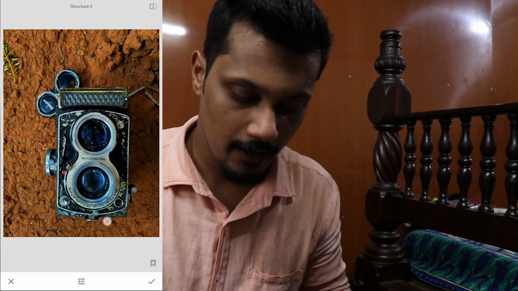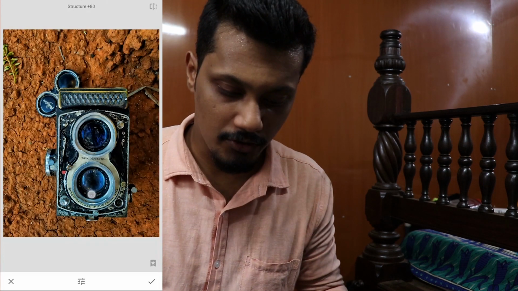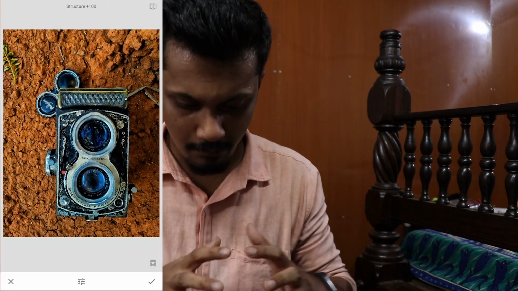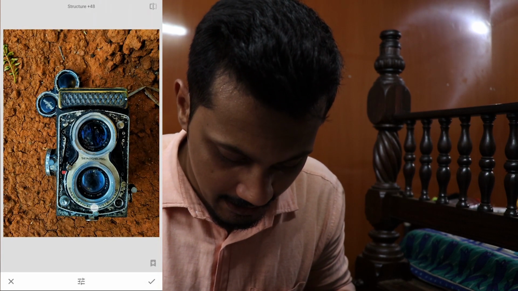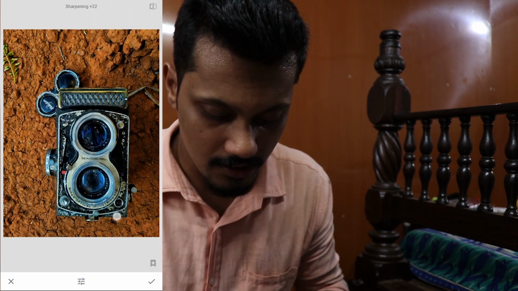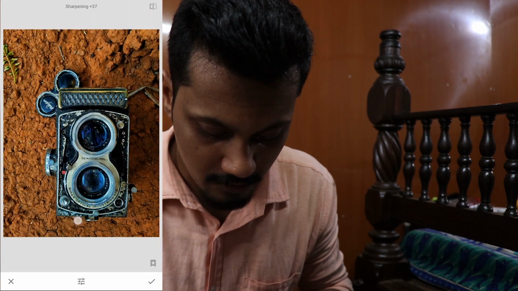Second part is details. Now what detail is, it will allow you to change two aspects, that is structure and sharpness. Structure basically makes the image more rugged. If you increase the structure, you will see the entire camera also with the mud on the surface is becoming more rigid, right? So rugged, I would say. So I'll slightly increase it. At the same time, sharpness, increase the sharpness of the image.